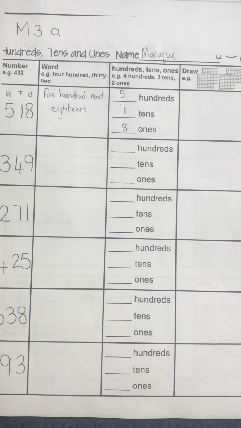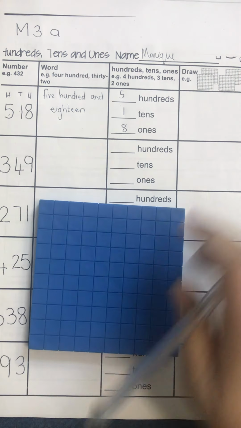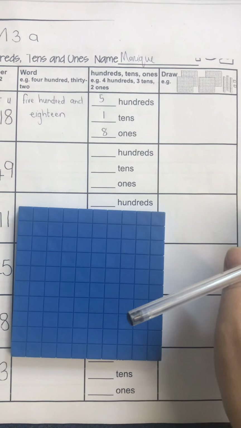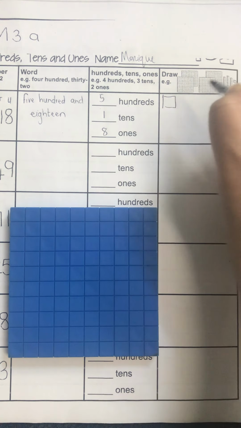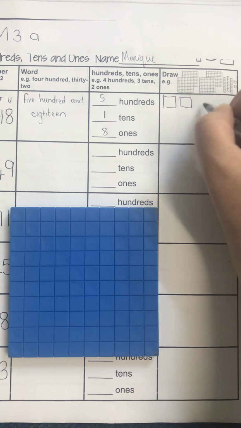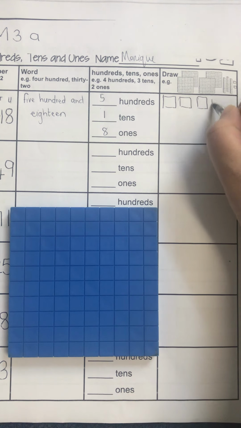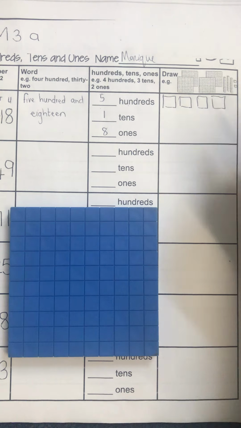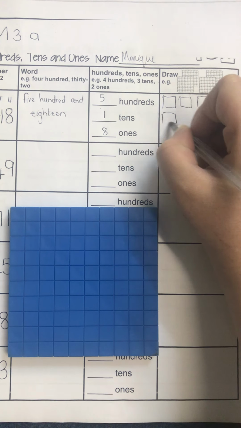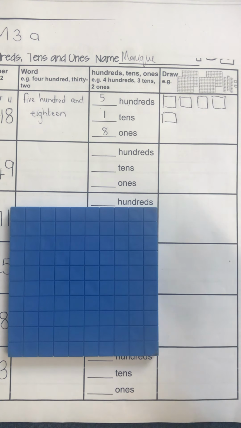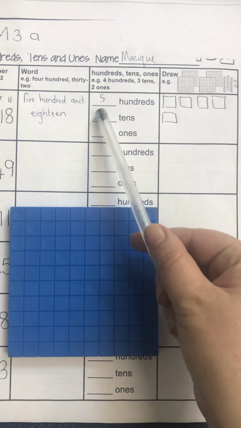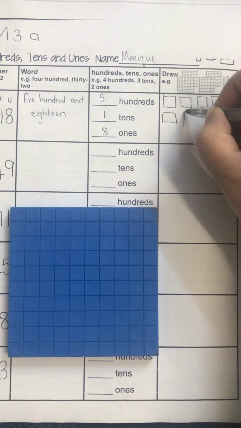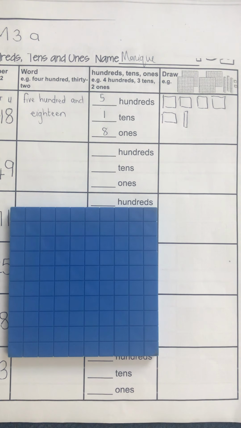And now we have to draw. This represents 100. So how many hundreds do we have? 5. So we need to draw 5 big blocks. 1, 2, 3, 4, 5. With these pictures, it's very important for you to distinguish between the units and the hundreds. These are hundreds. How many tens? 1. Our tens was just a long stick.